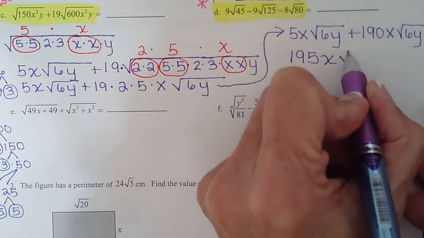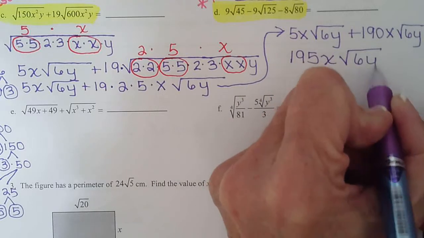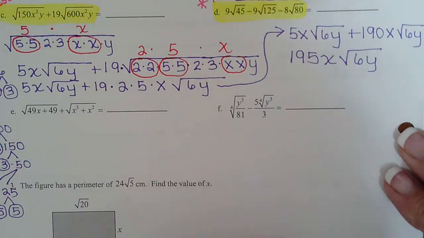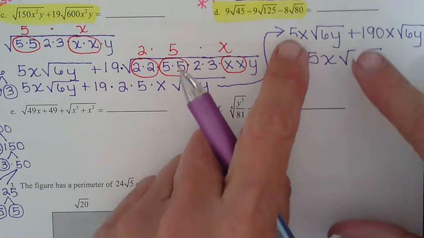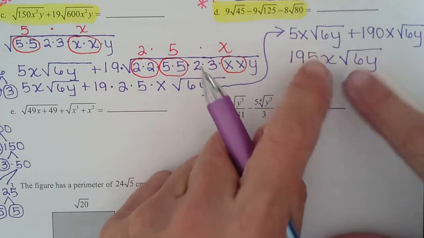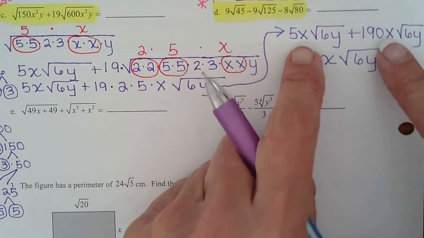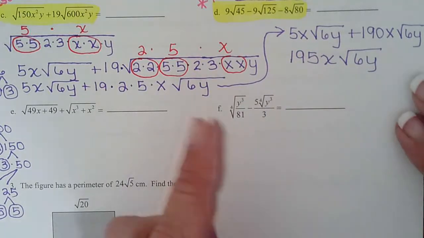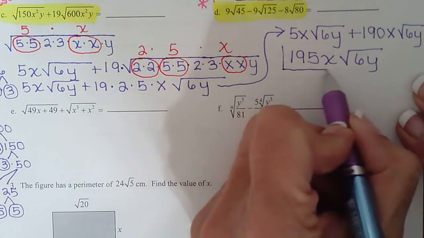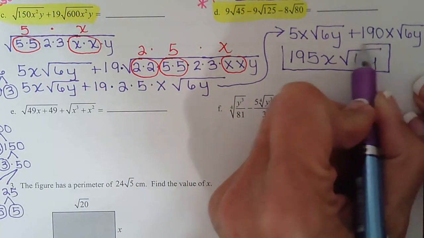And then we tack on the square root 6y. Just like if we were adding 5x plus 6x, we do 11 and then tack on the x. So 195x square root 6y. And remember, we don't add exponents in addition. We just keep everything the same. And that would be my final answer.